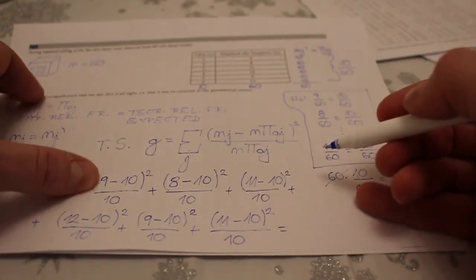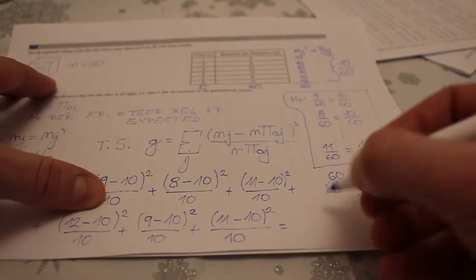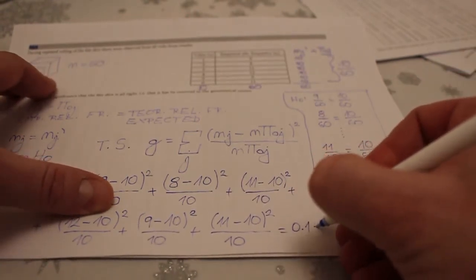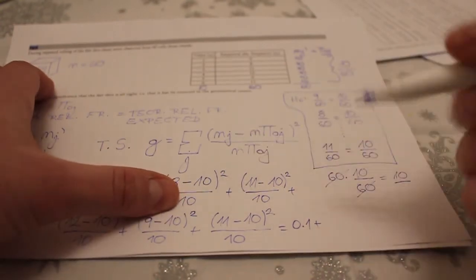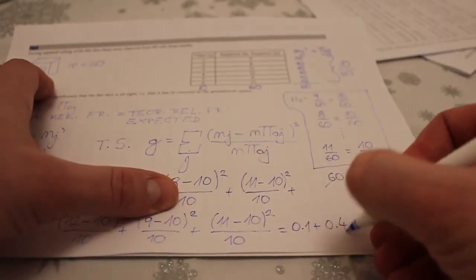So, 1 square divided by 10 is 0.1, plus 2 squared is 4 divided by 10, 0.4.